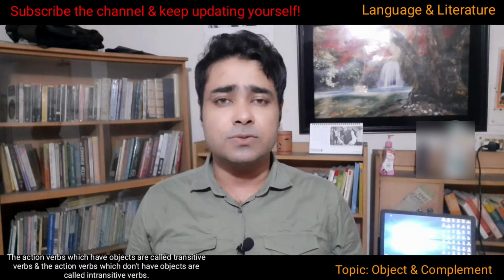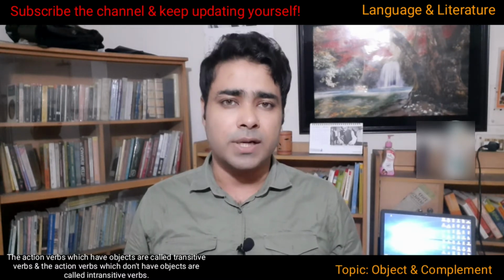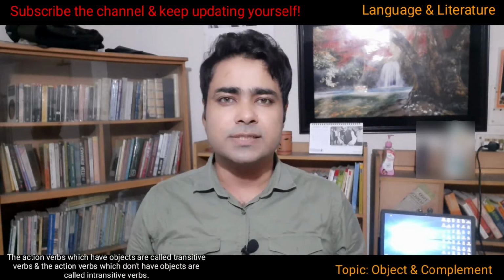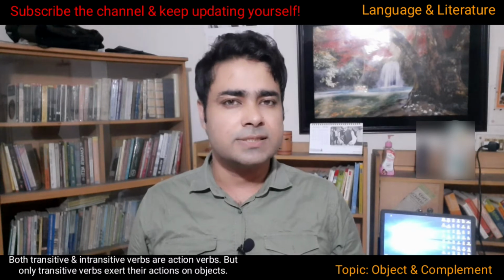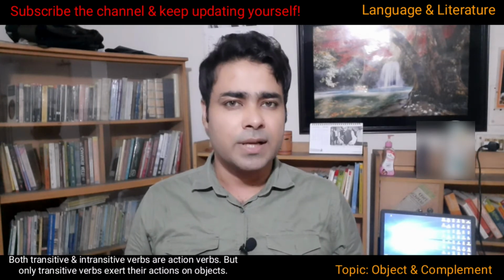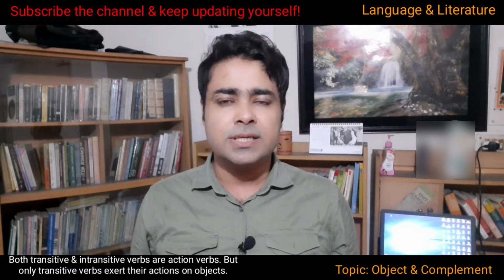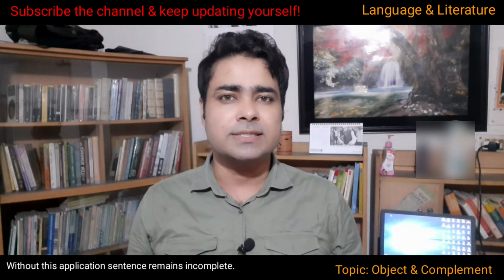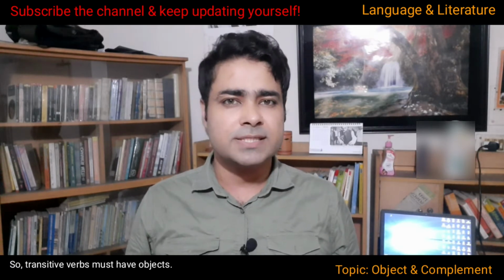The action verbs which have the object are called transitive verbs, but the action verbs which do not have the objects are called intransitive verbs. Only transitive verbs have the object. Both transitive verbs and intransitive verbs are action verbs, but only transitive verbs exert their action or apply their action on the object. Without this application, the sentence remains incomplete. So transitive verbs must have action.